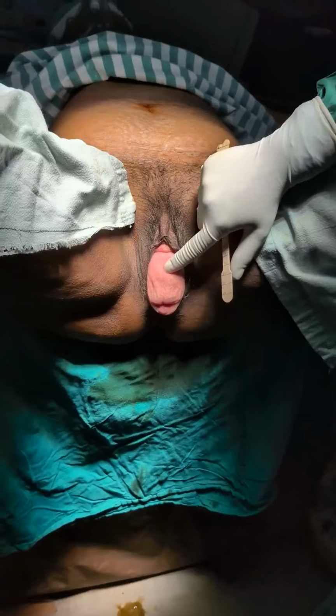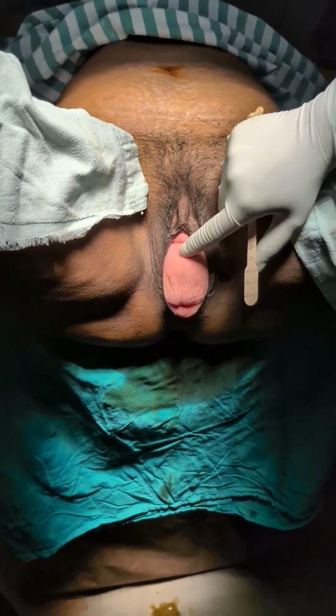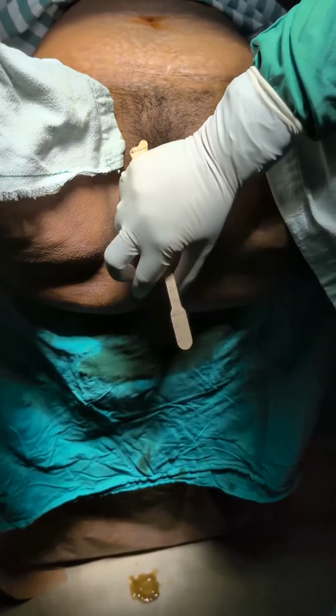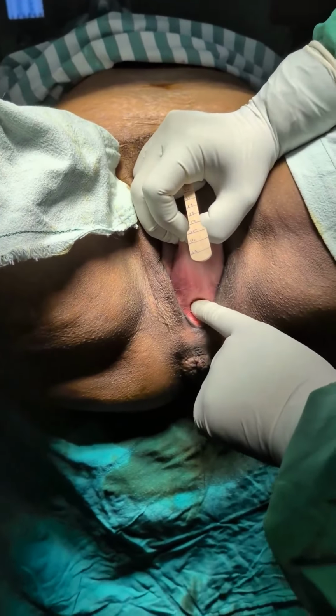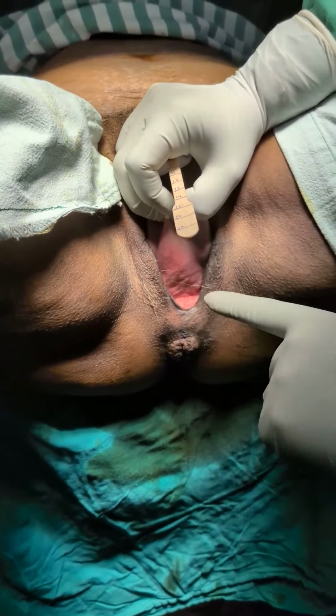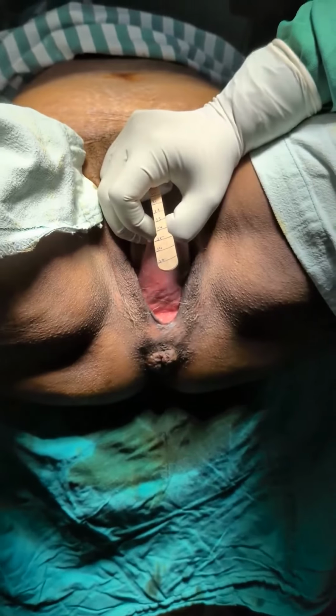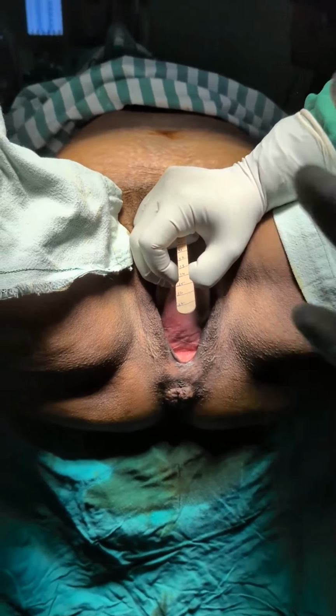If there is a bulge on the anterior wall, in the upper third, usually it constitutes the urethrocele. Middle one-third to two-thirds, it will be a cystocele. If there is a lateral bulge, it is a lateral cystocele. If it is a central bulge, it is a central cystocele. If there is a bulge in the posterior vaginal wall, in the upper one-third, it is enterocele. Lower two-thirds bulge will be a rectocele.